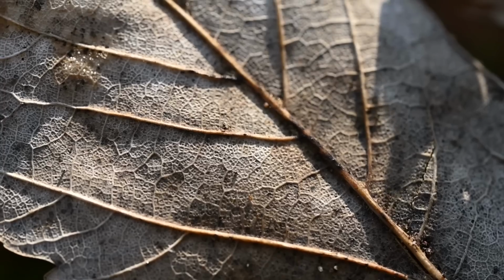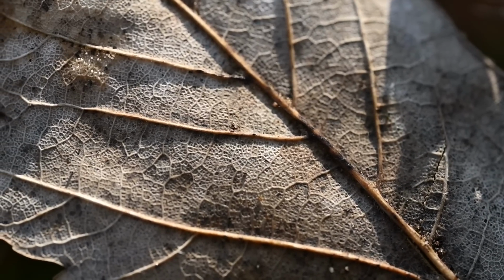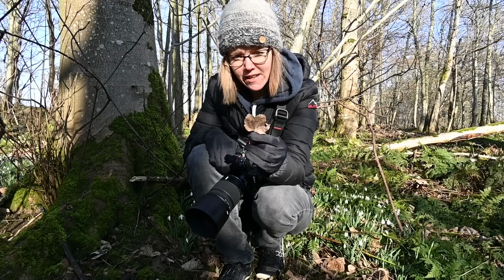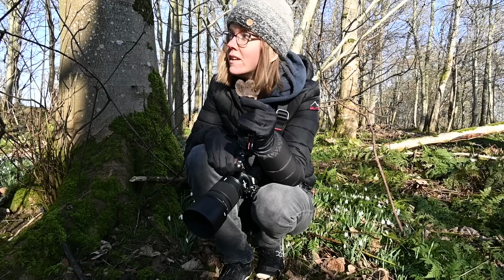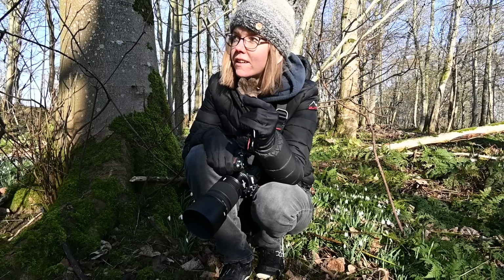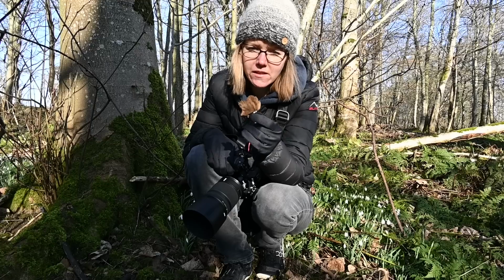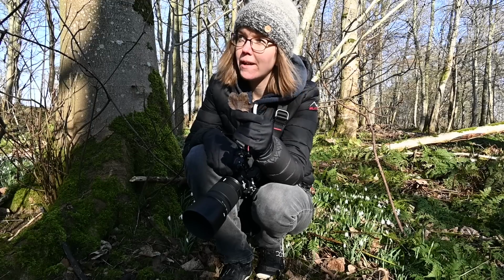You've got the veins of the leaves, which almost resemble, almost identically, the veins in our bodies. You've got the main veins and arteries that come from the stem that go out into all the other tiny veins around your body.